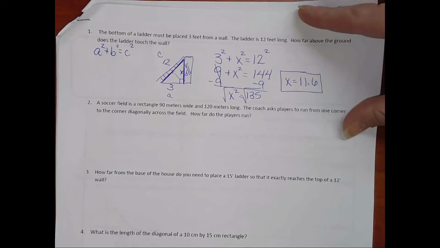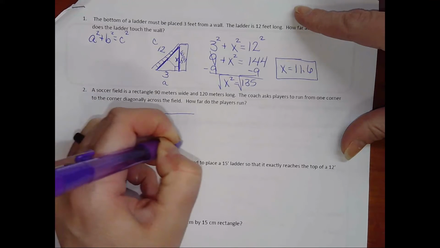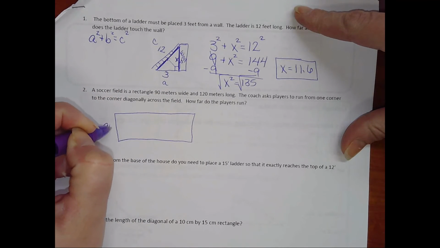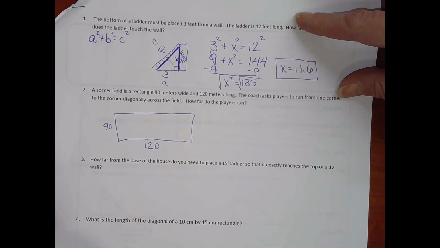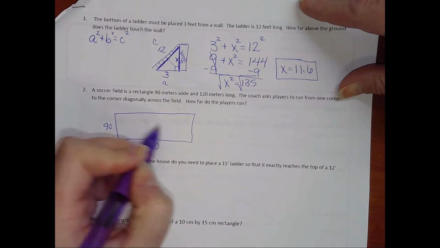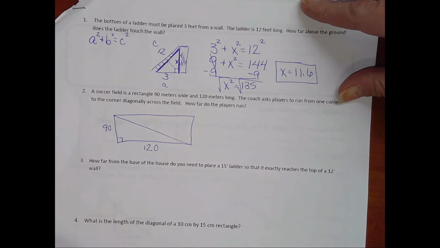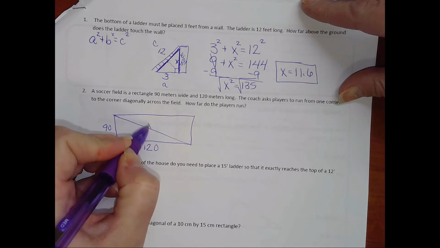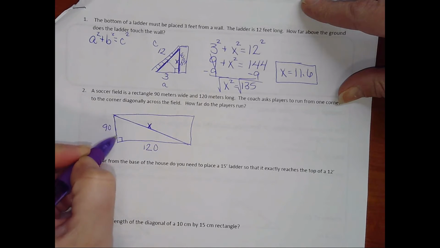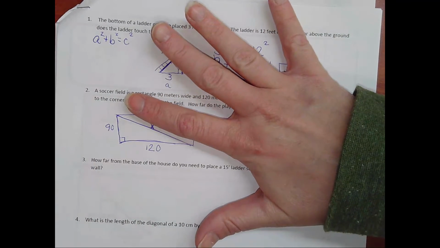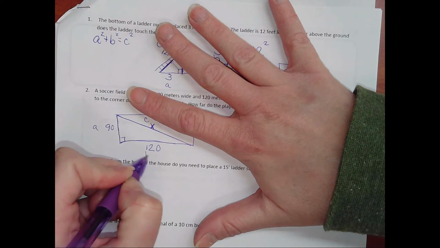Number 2, a soccer field is a rectangle. So I'm going to draw a rectangle. 90 meters wide and 120 meters long. The coach asks the players to run from one corner to the other corner diagonally across the field. There's your triangle. How far do they run? So that is what I'm trying to figure out. How far is this? If this is my triangle, across from the right angle, that is c, and then these are a and b.